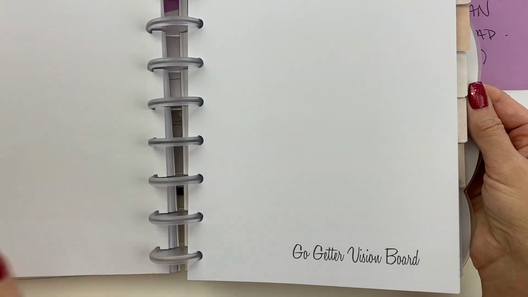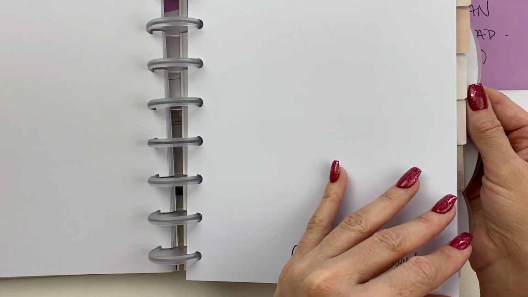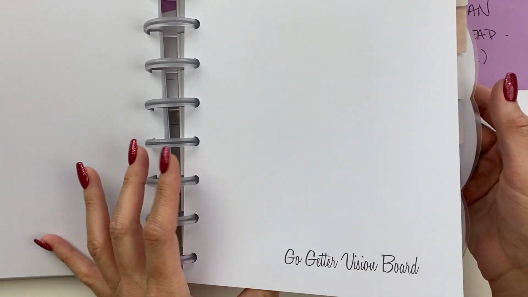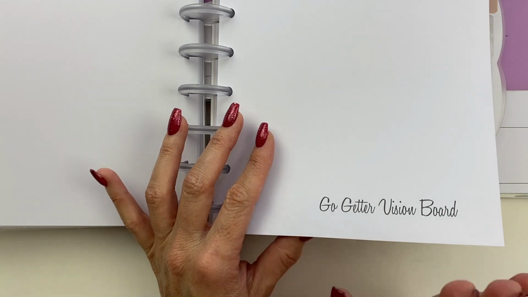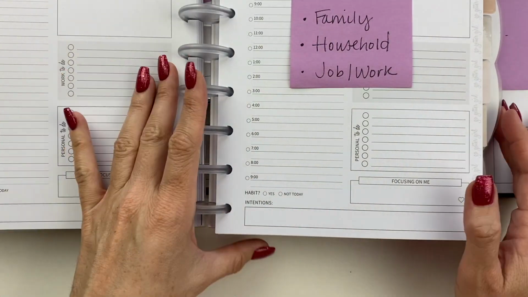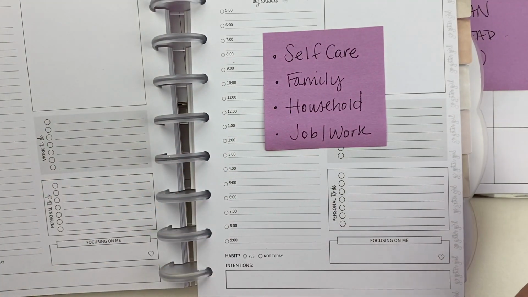Okay, now let's flip over. There's a vision board page, which I love. I usually only do them once or twice a year, but this planner allows you to do that once a month. And I think I'm going to try to do that this year. It'll be better for me to keep my eyes on my goals that way.